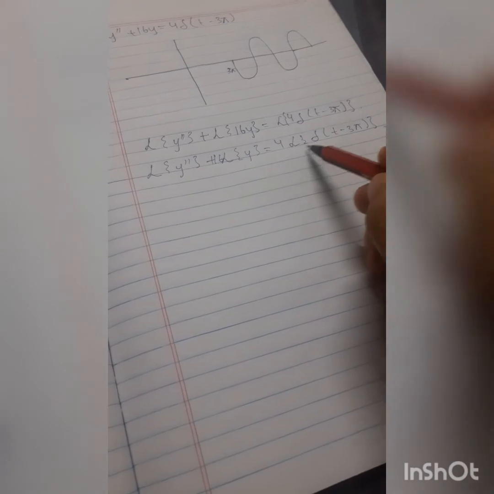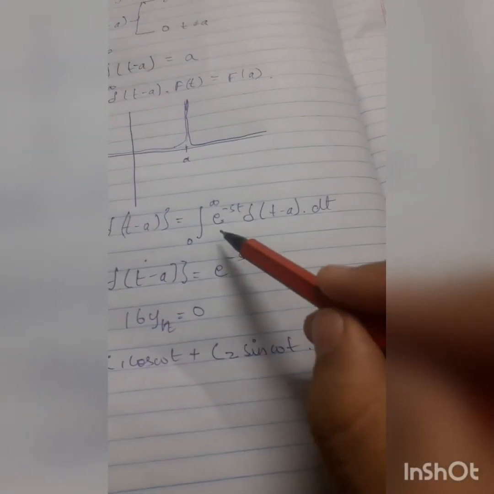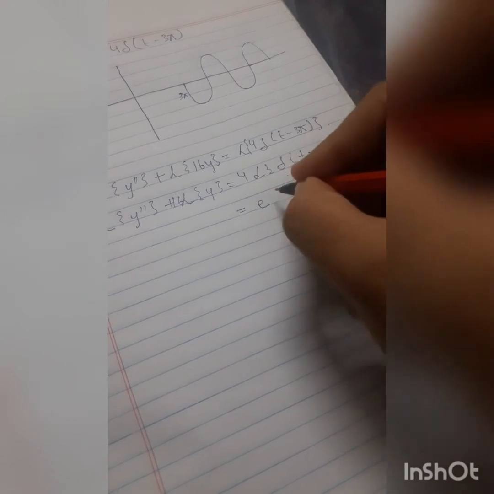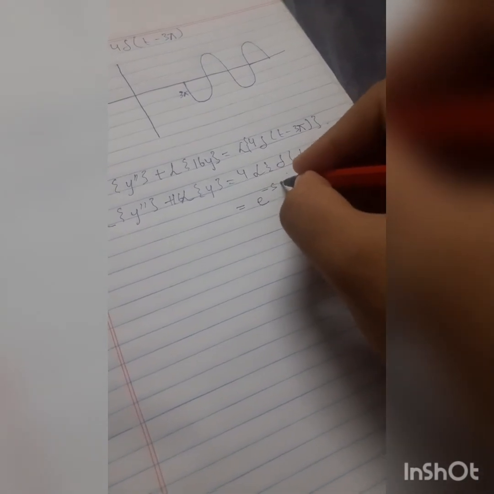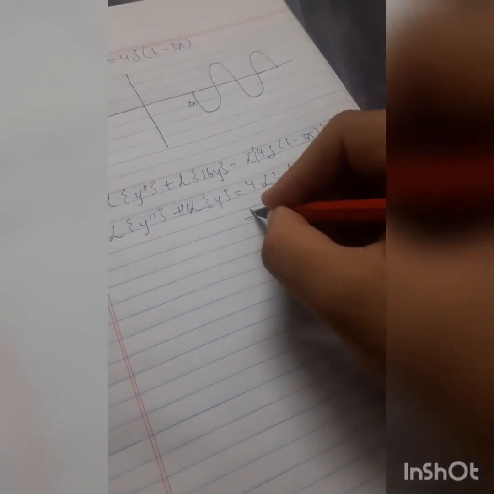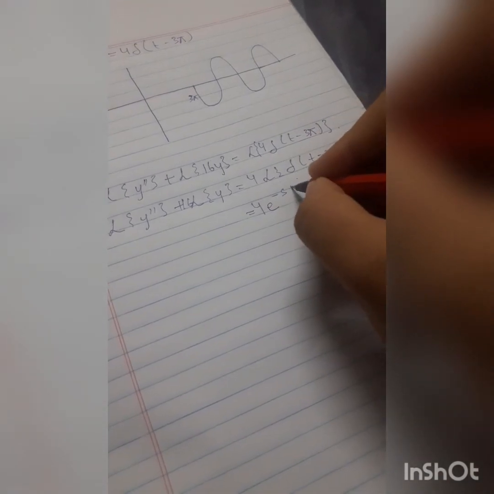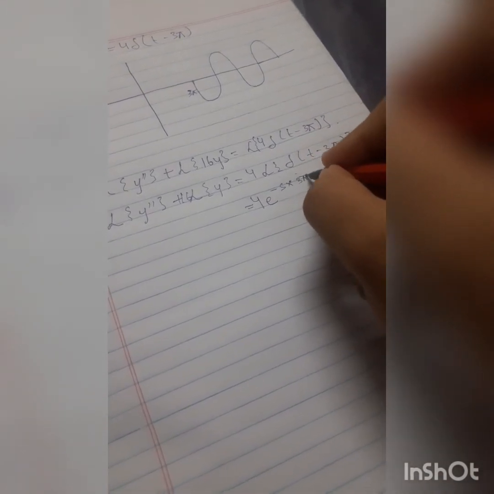Now we can see that we already found out the Laplace transform of the Dirac delta function, which is equal to e to the power minus sa. Here a is 3 pi, so the value of the RHS will be 4 e to the power minus s into 3 pi.